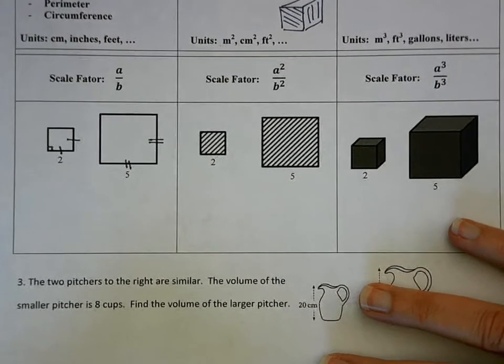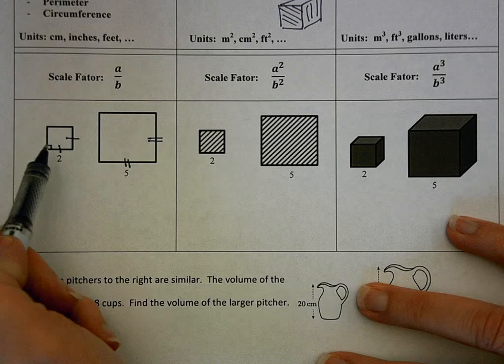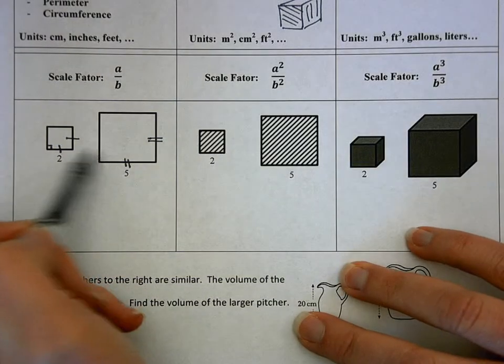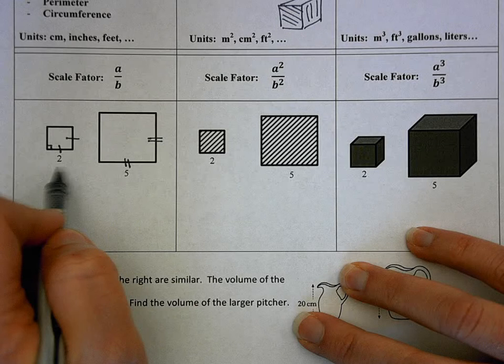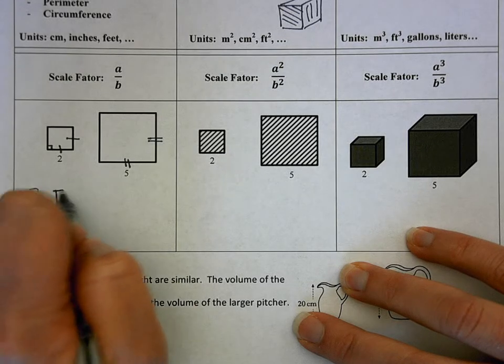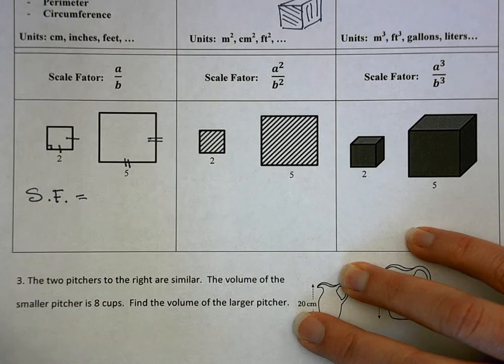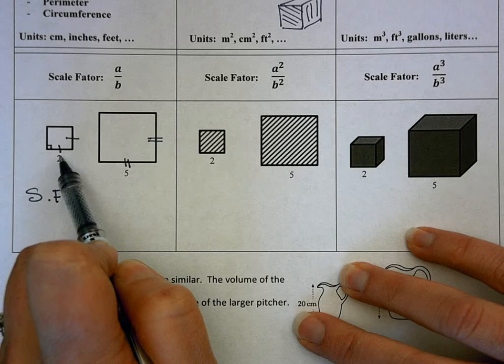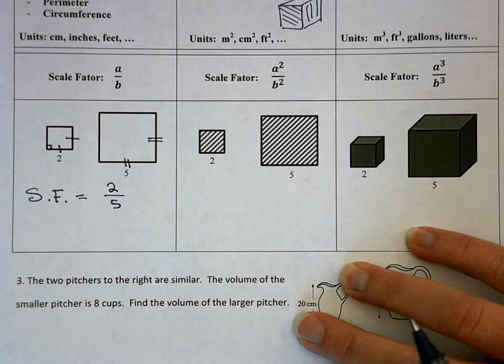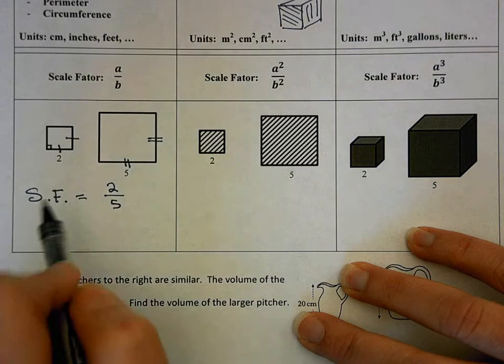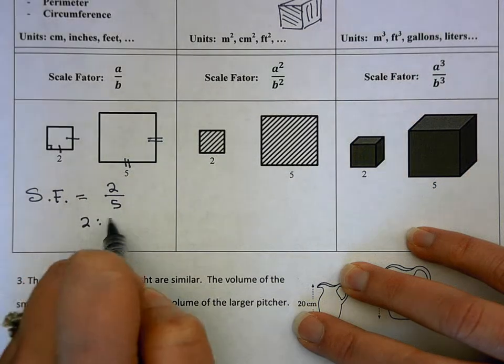So I have two squares here, and I want to know what the scale factor between these two is, or how they are proportional. The scale factor for this, and I'm just going to use SF for scale factor, would be 2 to 5. There are lots of different ways to write that. A fraction is okay, and you can also use a colon in between.